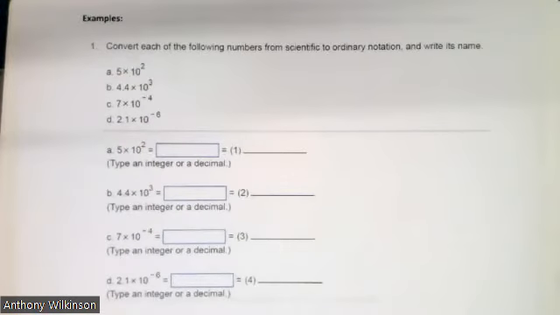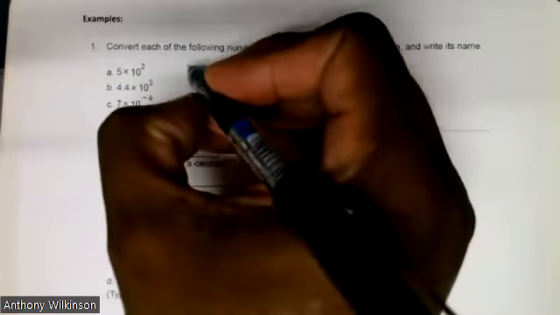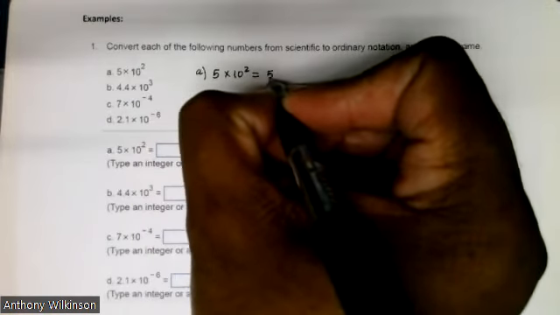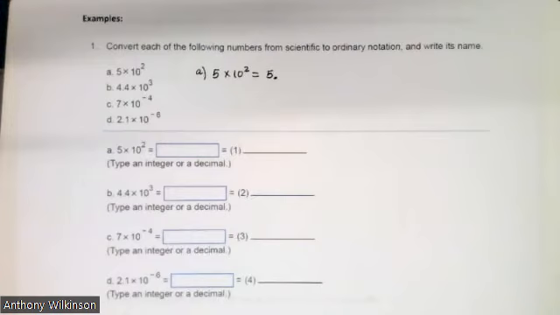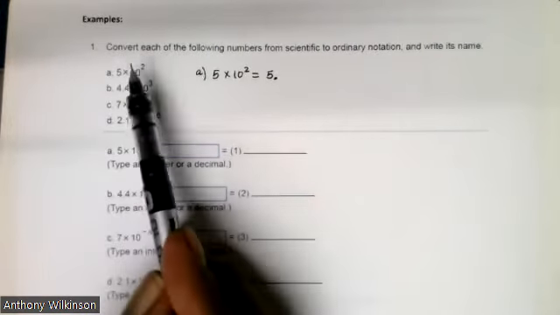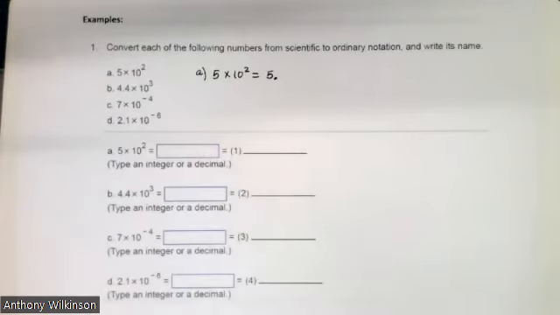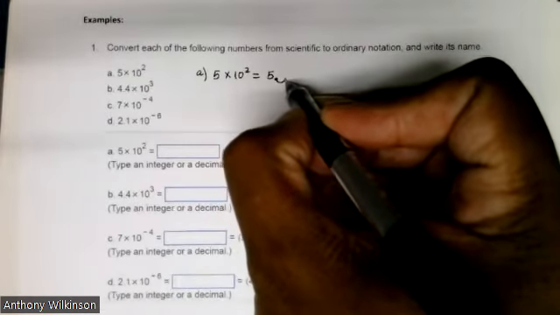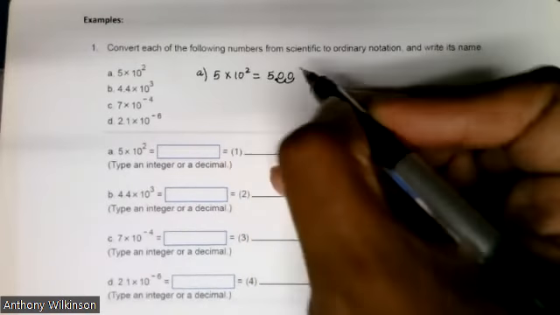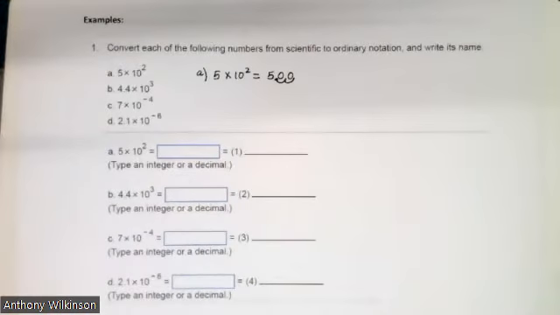So in part A, we got 5 times 10 squared, or 5 times 10 to the second. Well, the decimal point is understood to be behind the last digit in the whole number. So in this case, we have 5 point, and then that exponent for 10 will be 2. That tells me I need to move this decimal point 2 places to the right. And I have to add 2 zeros to that. So 5 times 10 to the second will be 500, written in standard form.